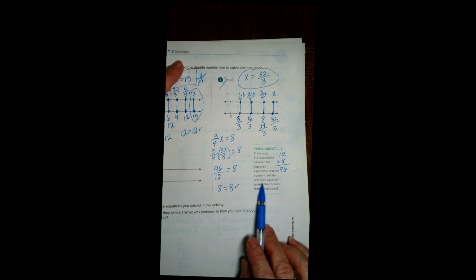Think about the relationship between the algebraic expression and the constant. Will the unknown value be greater than or less than the constant?